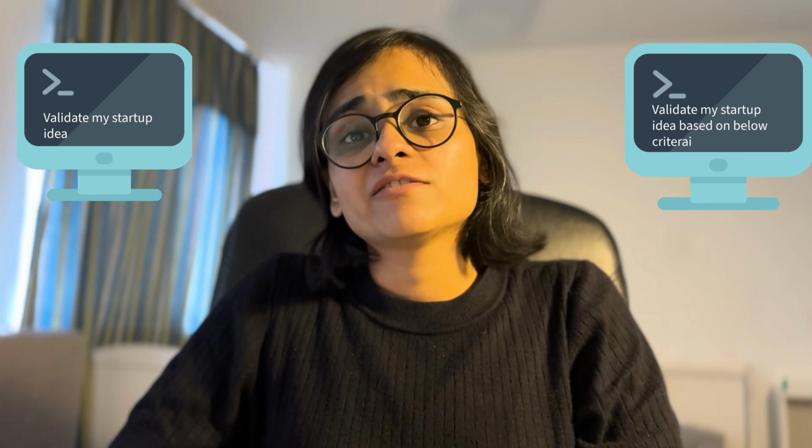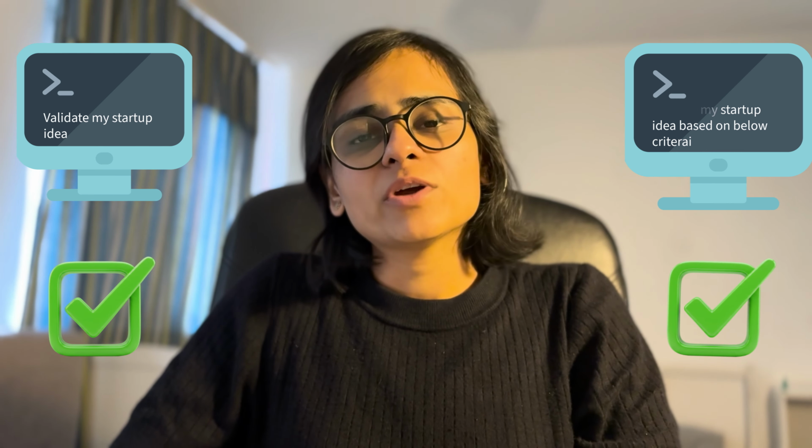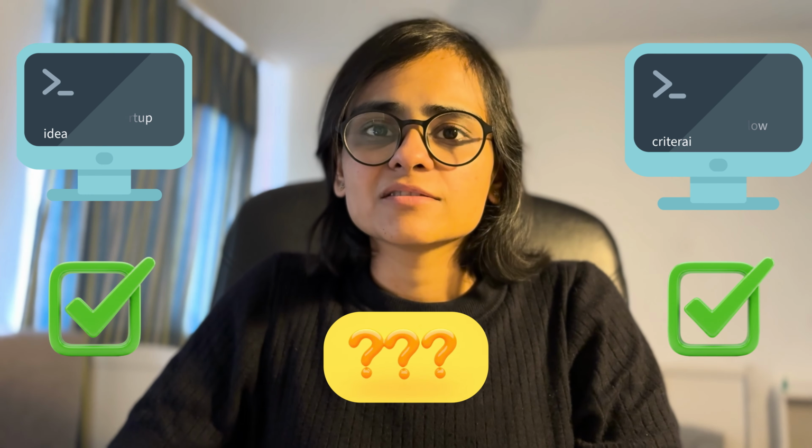Suppose I give the same task to an LLM using two different prompts. Both prompts generate valid results. But how do I know which prompt is actually better? Many people would stop at, "Wow, the output looks good." But that is not enough for real world AI systems.